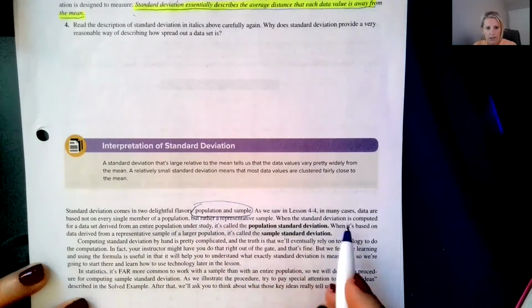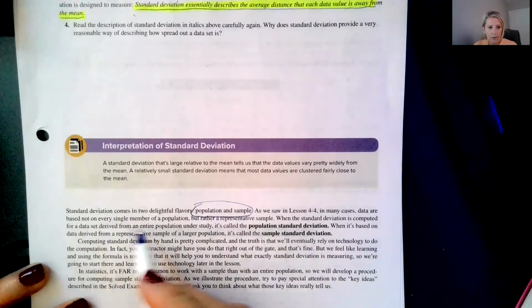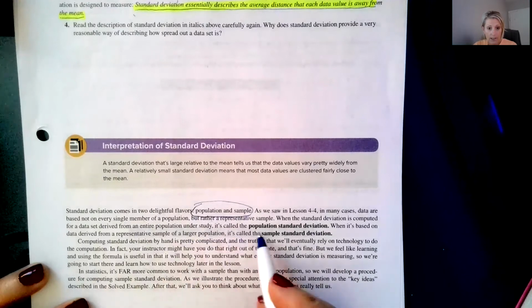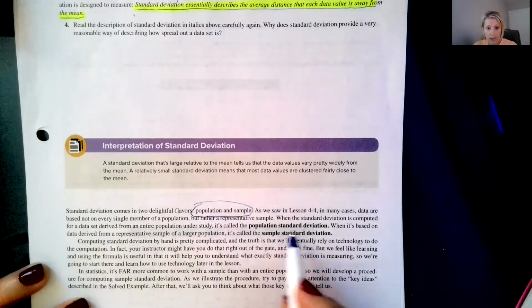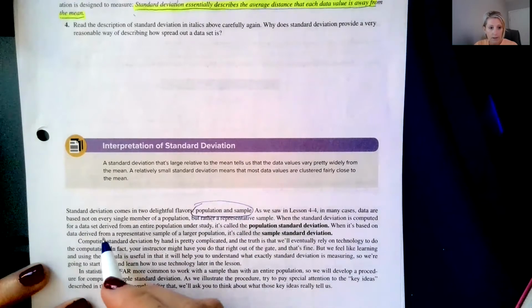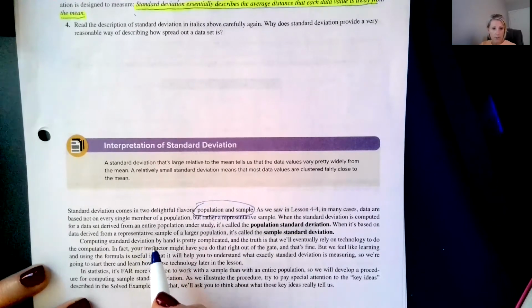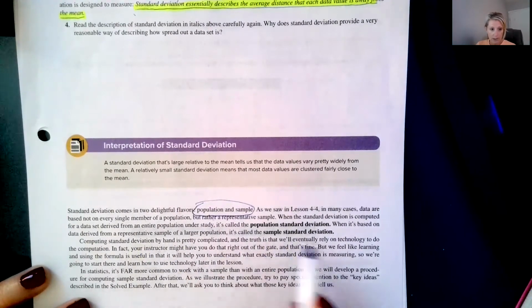When the standard deviation is computed for a data set derived from an entire population under study, it's called the population standard deviation. When it's based on data derived from a representative sample of a larger population, it's called sample standard deviation.